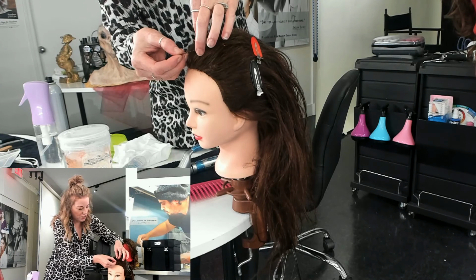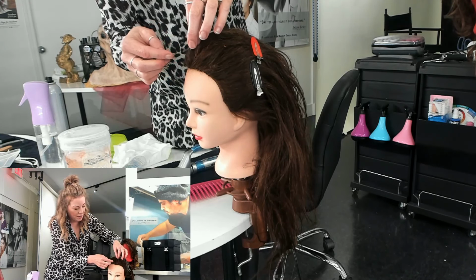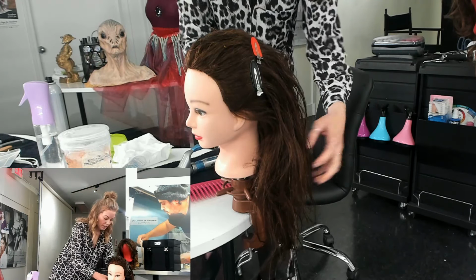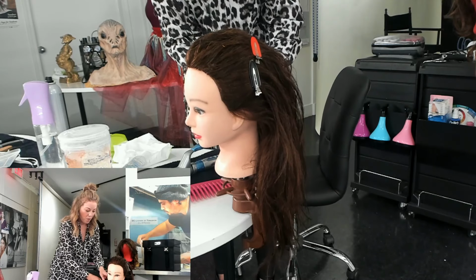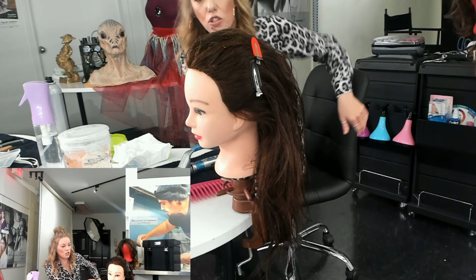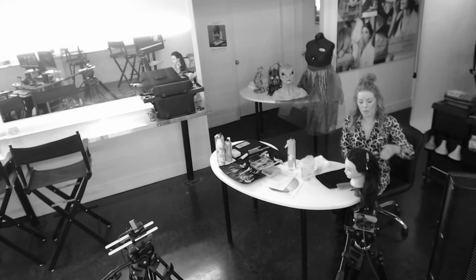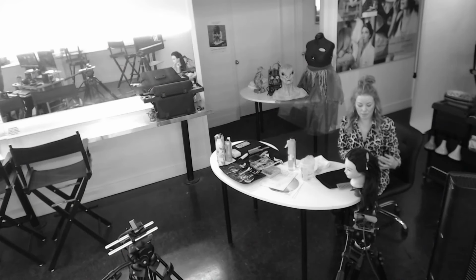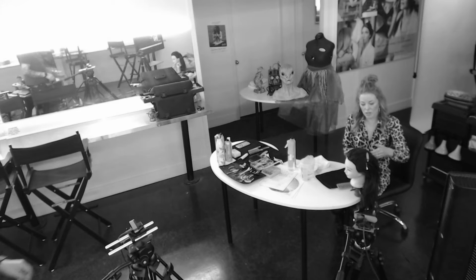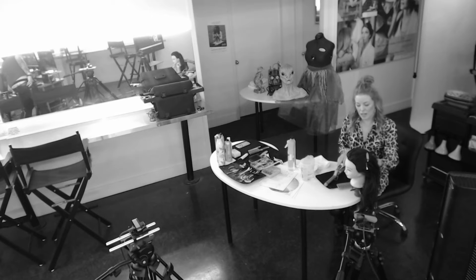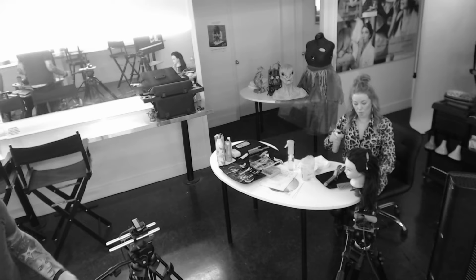So the application for this is pretty quick. Now with the bottom part, you can either leave it like that, or you can do something like a beach wave. Remember us doing that last time, when you're taking the hair, making sure it's cool, it's not too wet, pulling that, and then almost scrunching it up a bit just for more body.